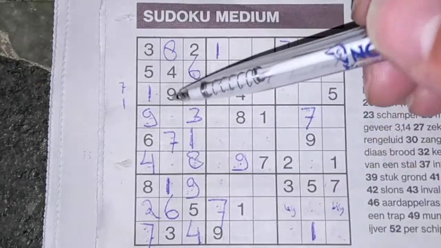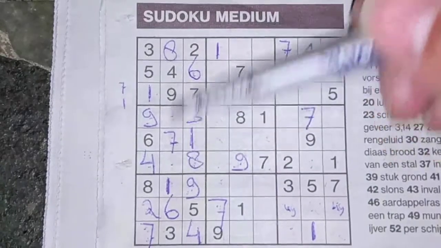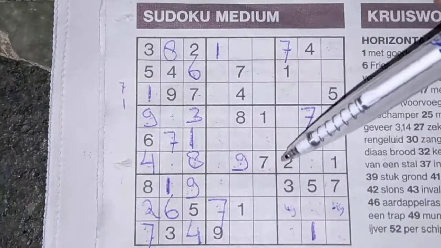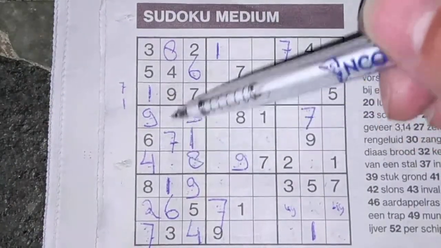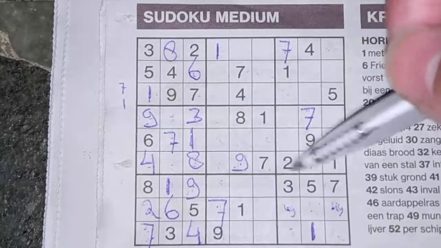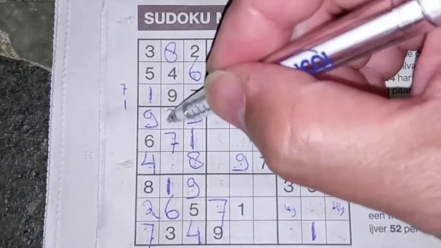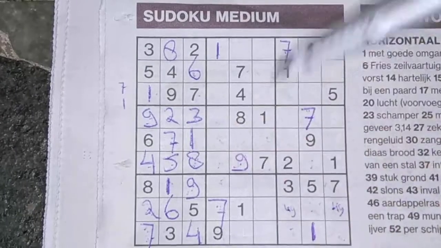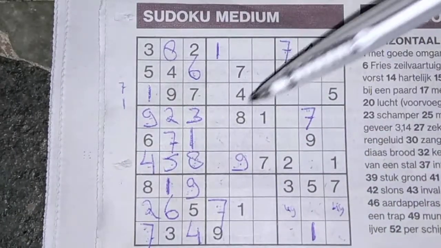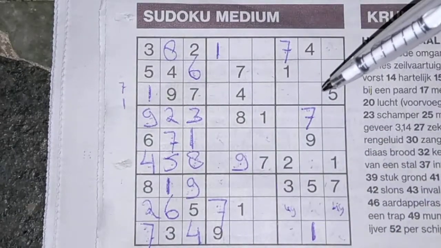2 boxes left in this big square. The missing numbers are the 2 and the 5. We see here 2, no 2 there. 2 should be here, and the 5 goes there.